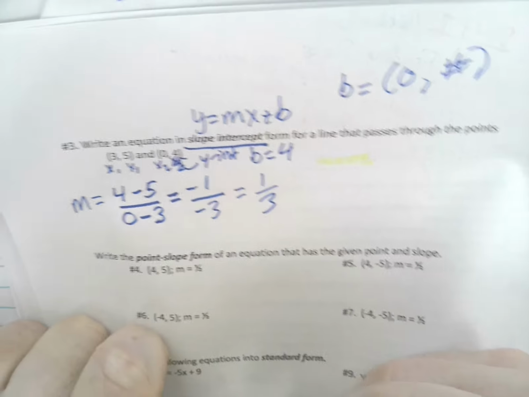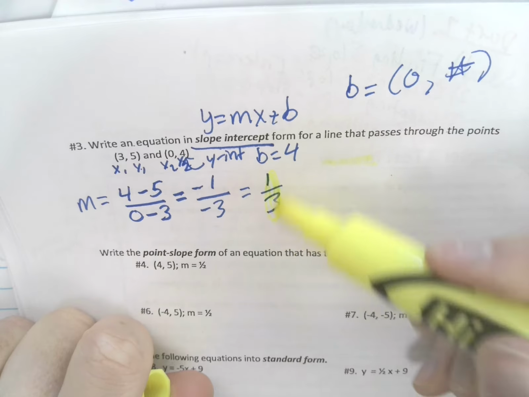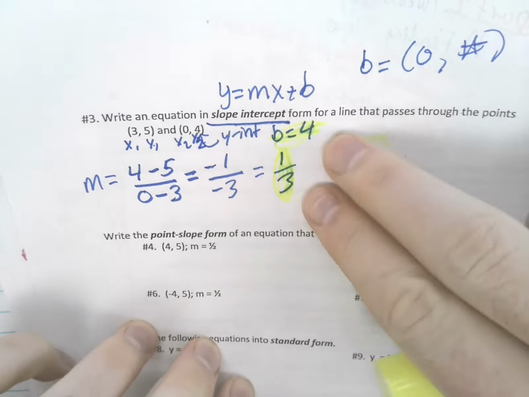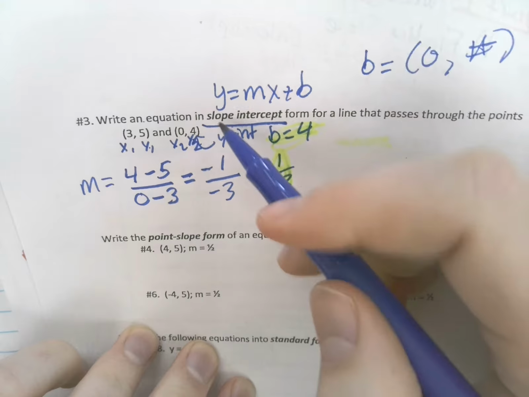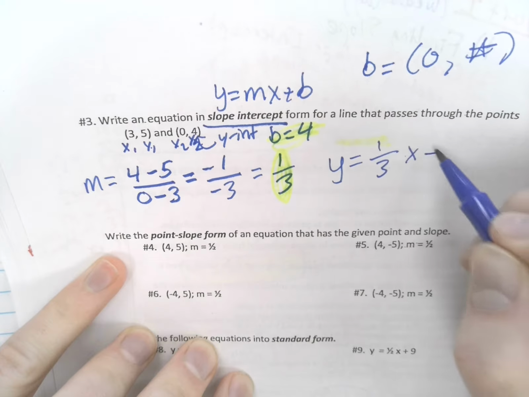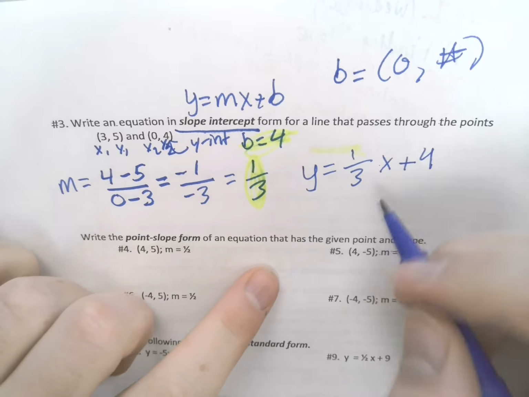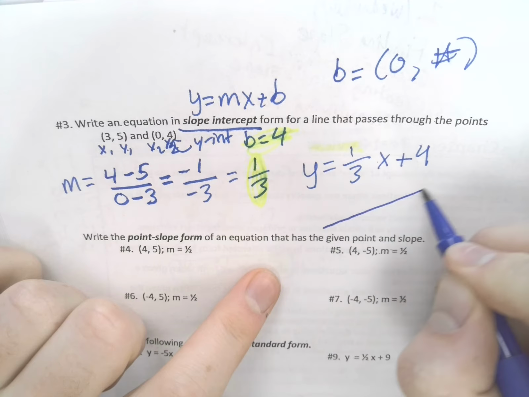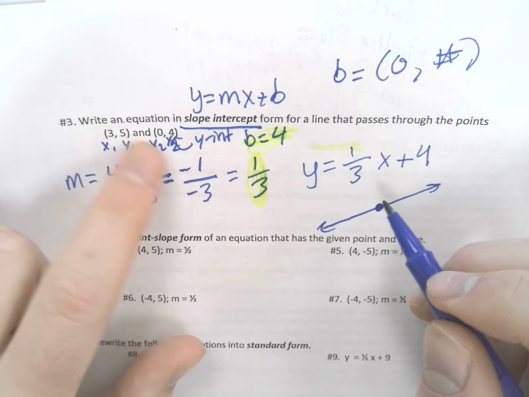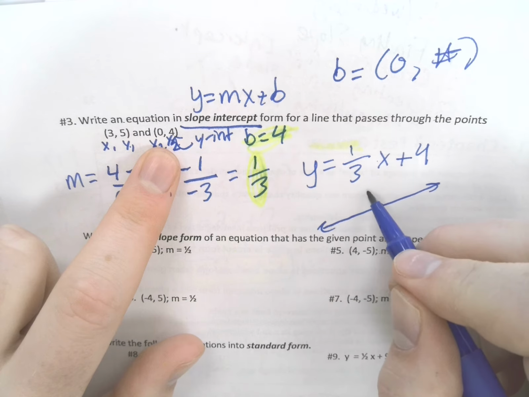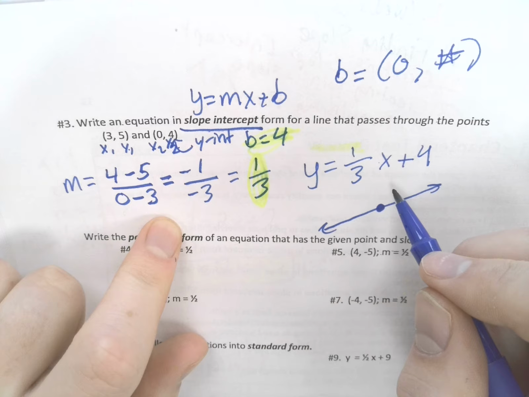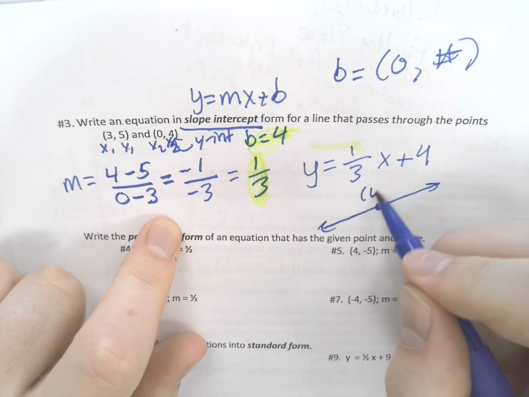So you've got your slope, you've got your y-intercept, we've got everything we need for slope-intercept form. y equals 1/3 x plus 4. You get a line that looks something like that, a pretty gradual uphill line. And we know it's got the point, actually it's got 2 different points. It's got the point 0, 4.